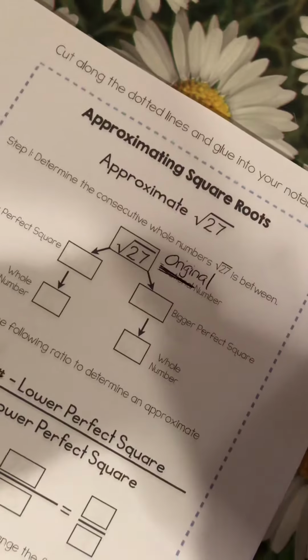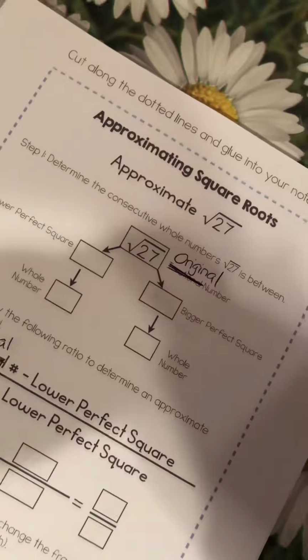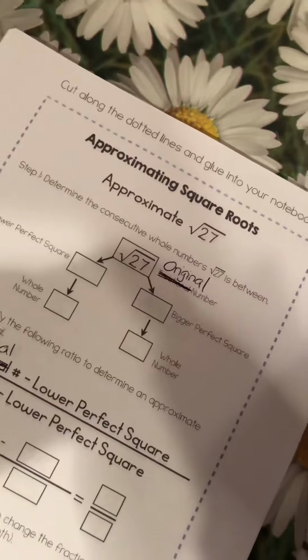Today, I'm going to give Mr. Parker a run for his money and show you guys using a video how to approximate square roots.